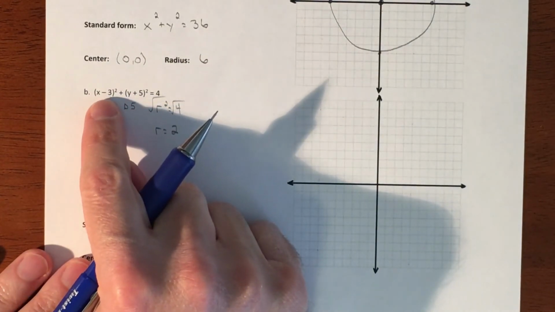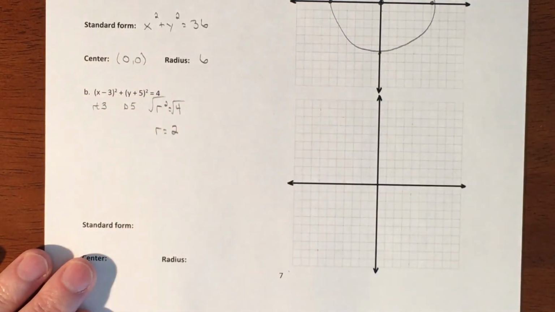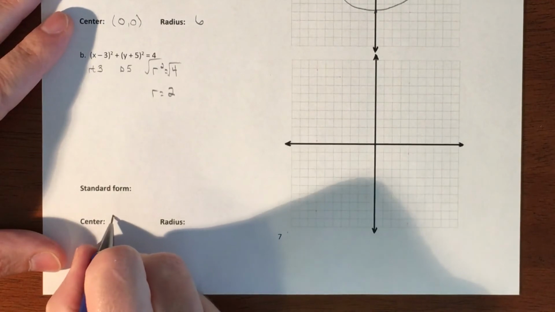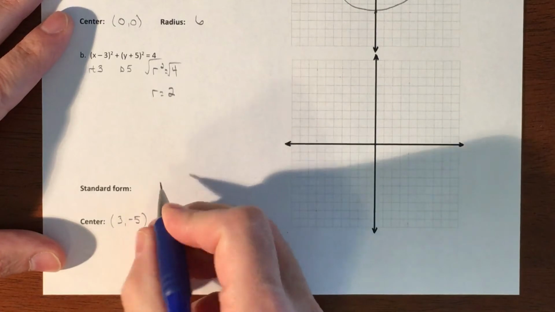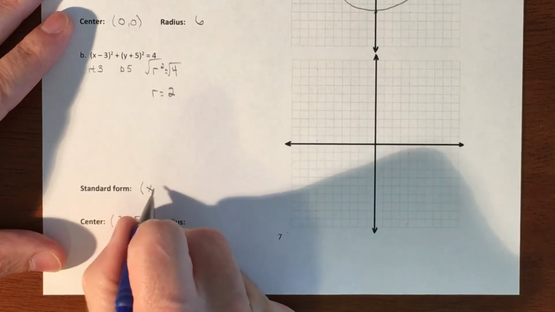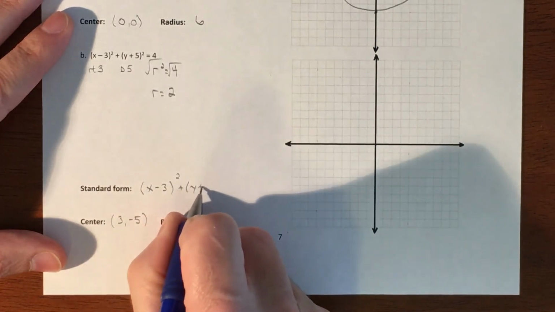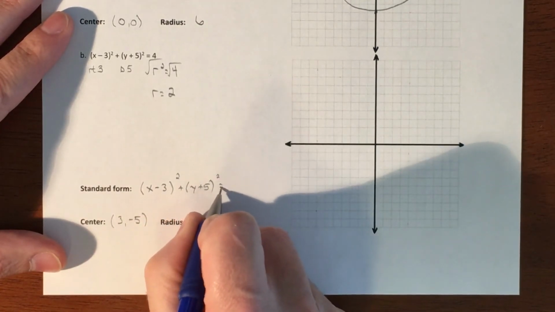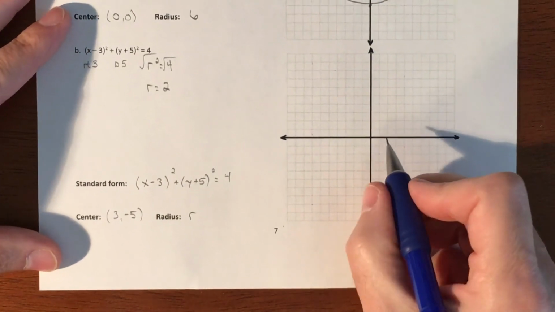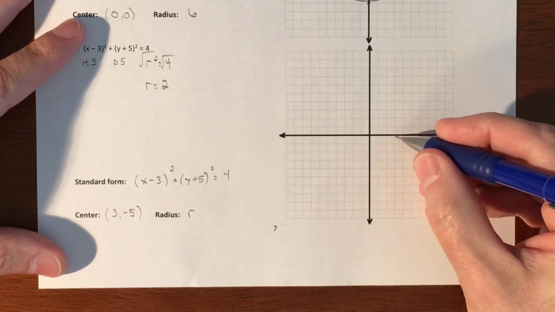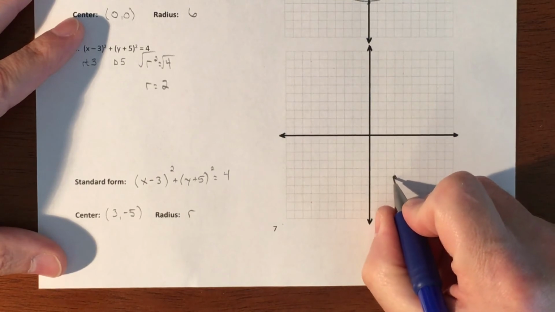This is going to be a right 3, so a positive 3, and this is going to be a down 5 because it's a negative 5. So for your center, you're looking at right 3, down 5. It is in standard form, also known as graphing form. And then our radius is 2. So we have everything we need. We'll go right 3, down 5, and then we go 2 in every direction. So a smaller circle.